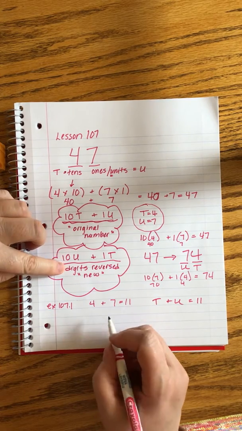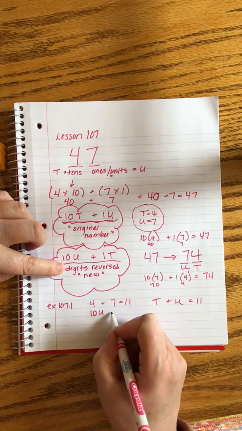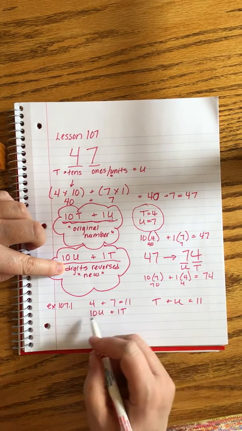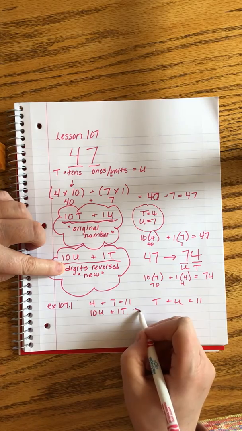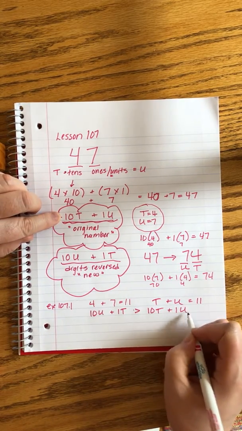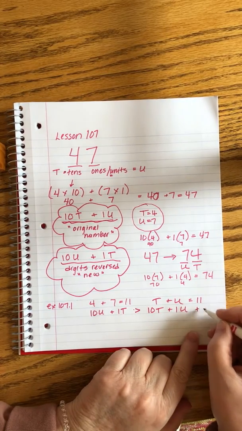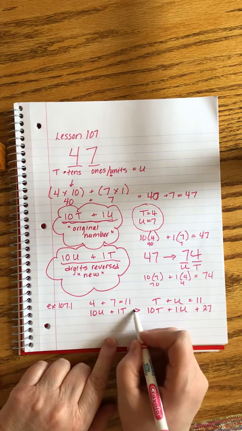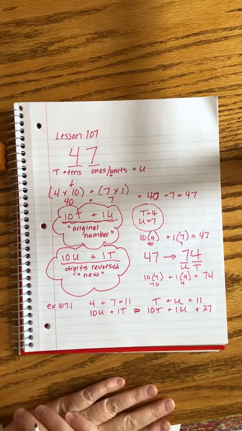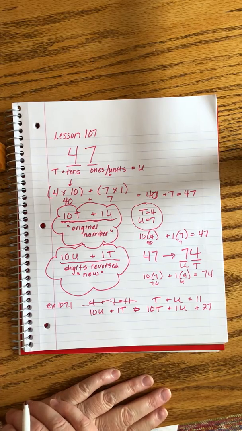So the new number we write like this, 10u plus 1t. That new number is greater than the original number by 27. So we want to add 27 to the little side. And now they're equal. Okay? This we don't need. That was just us talking about what the sentence meant.